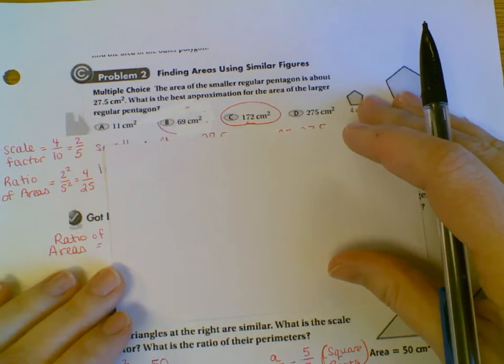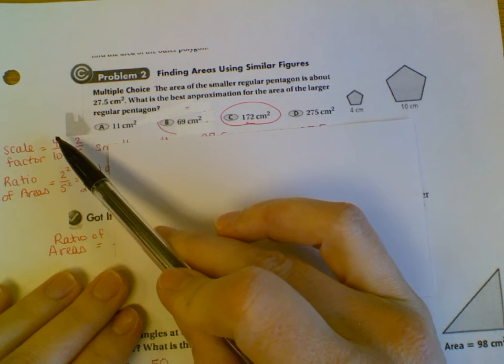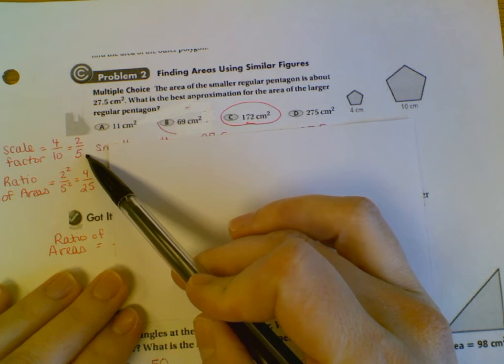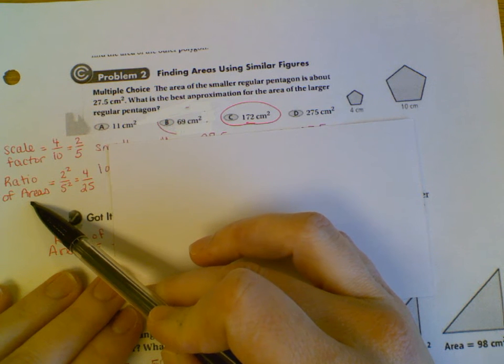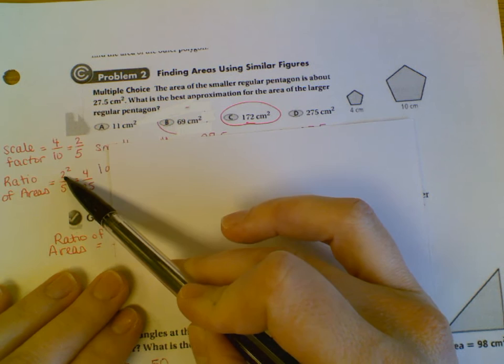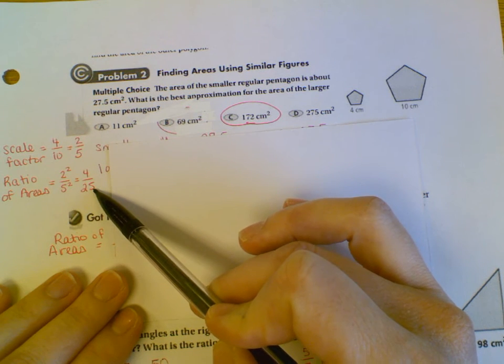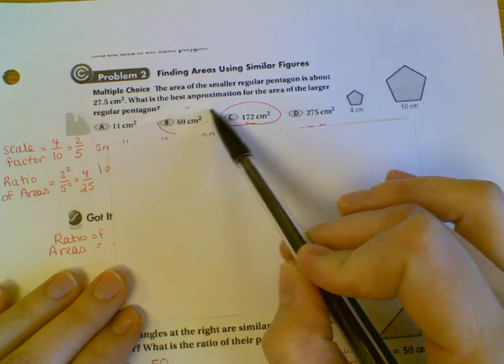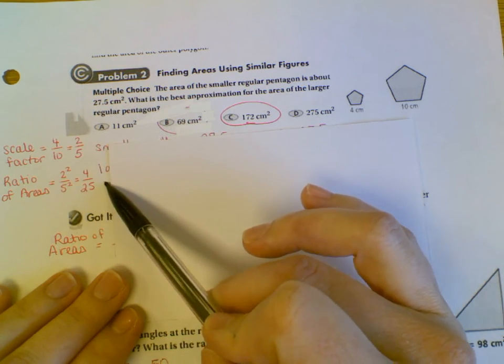So over here on the side, I went ahead and said, okay, what's my scale factor? So it would be 4 to 10, which will reduce to 2 to 5. And then I went ahead and found the ratio of the areas. So the ratio of the areas, remember, means I have to square the top and the bottom. So it would be 4 over 25.